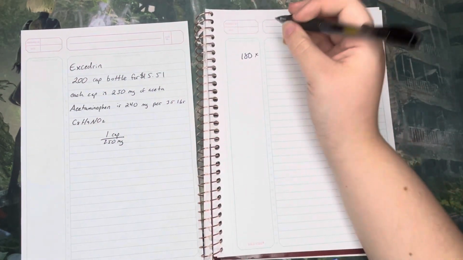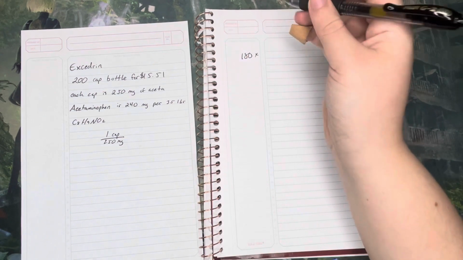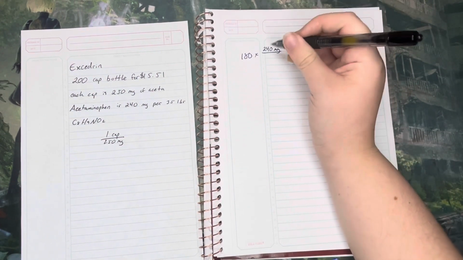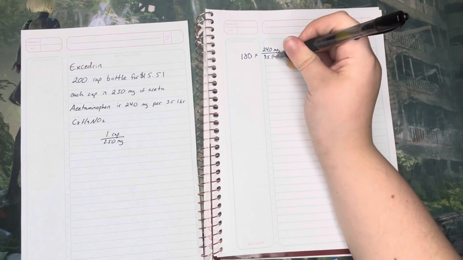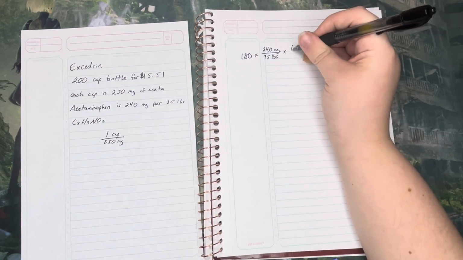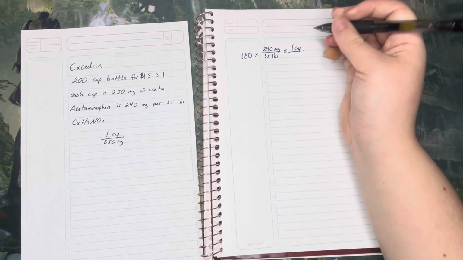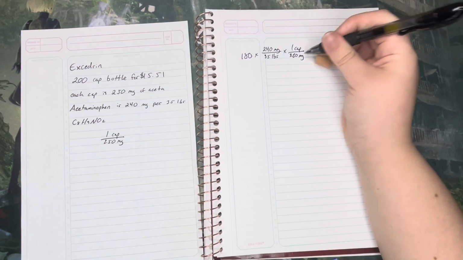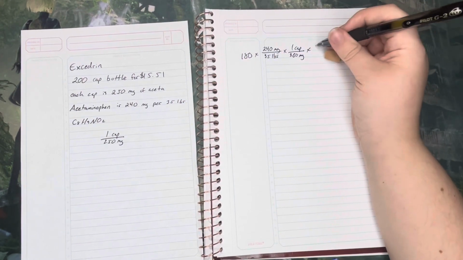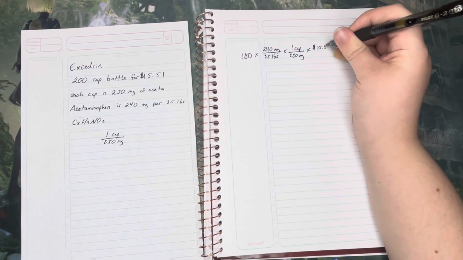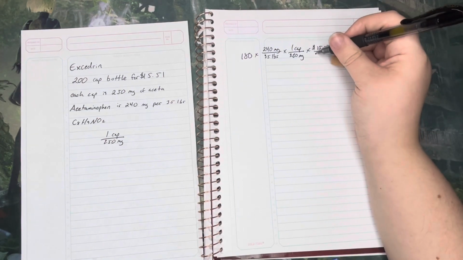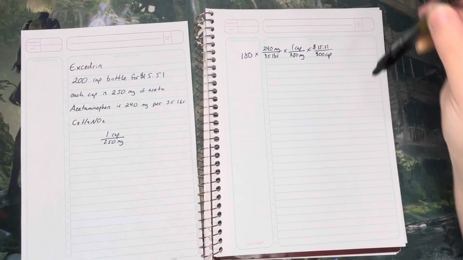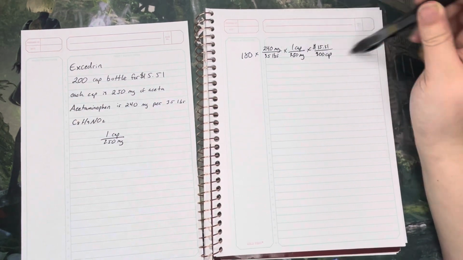So times 240 milligrams over 35 pounds, times one capsule over 250 milligrams, times $15.51 over 200 caps.